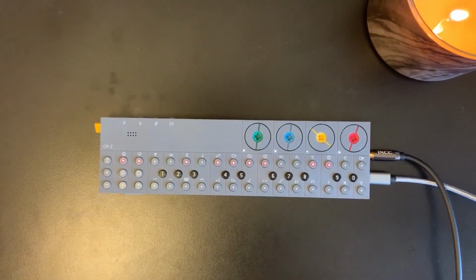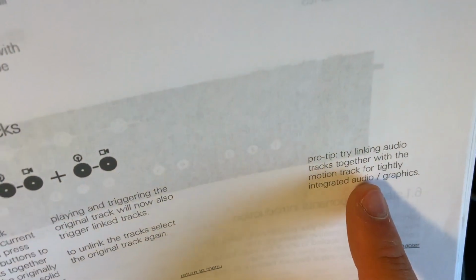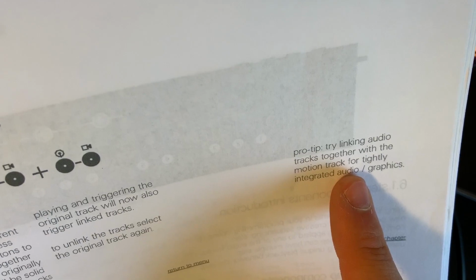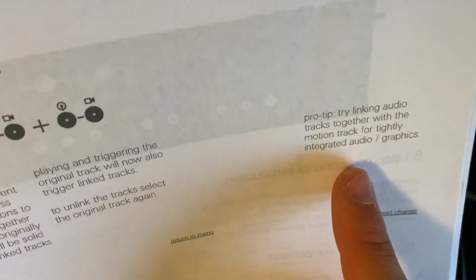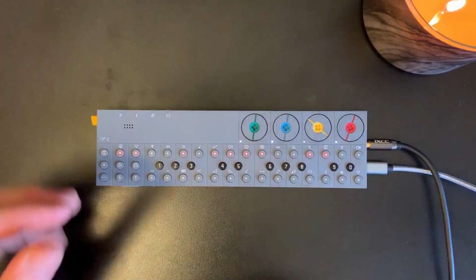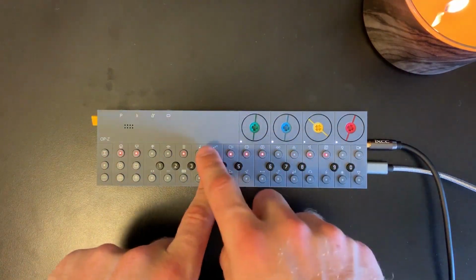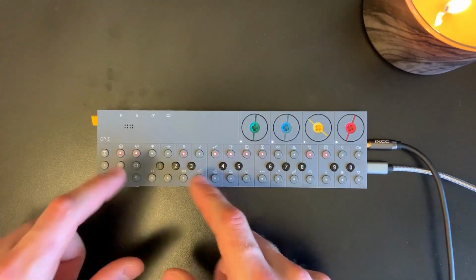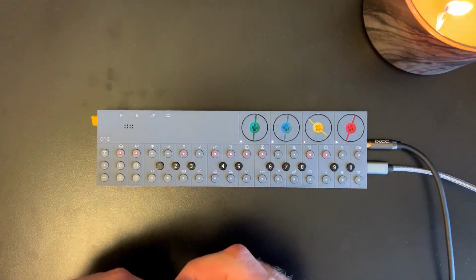For your listening pleasure. Linking tracks. This is especially useful for connecting your music tracks to your lighting or graphics tracks. You can also link just your music tracks. So you're linking other tracks to like a brain track, and that brain track uses its triggers to trigger the other tracks that are linked to it.